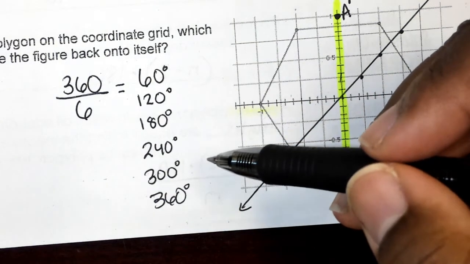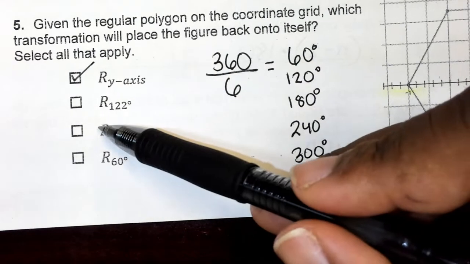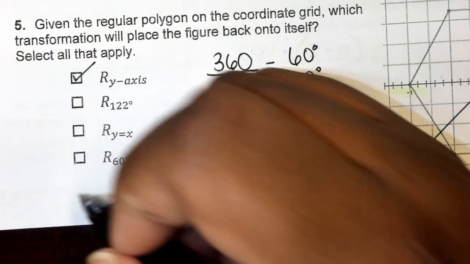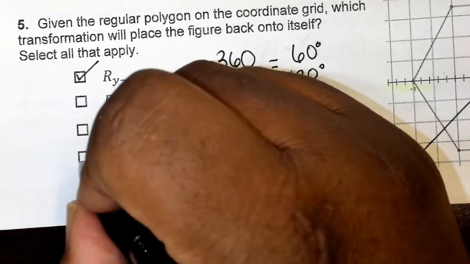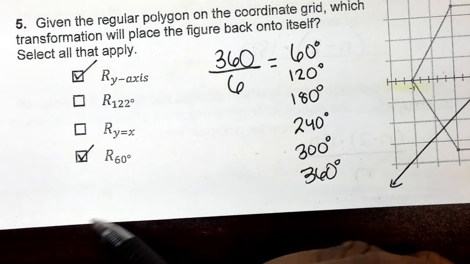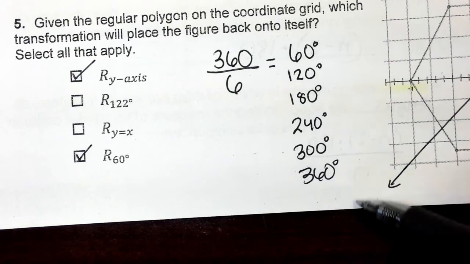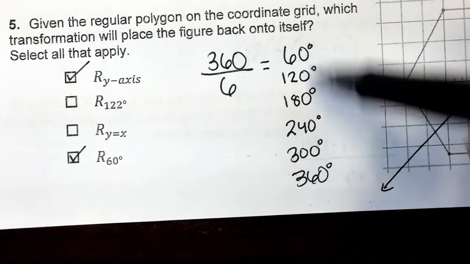So over here, I'm just going to look and see which ones they got on here, and I'm going to check those. Can it do a 122? No. Can it do a 60? Even if any of these, like if 240 was an option, y'all need to check that. If 300 was an option, you need to check that. Any rotation that it can do. But we just listed all the ones it could do.